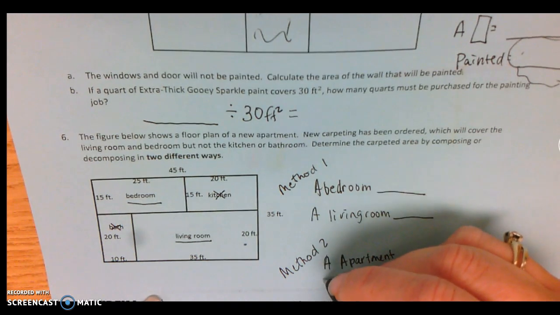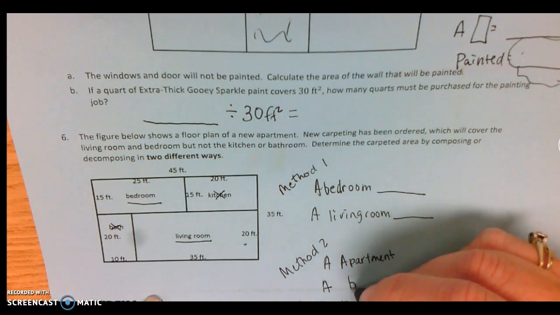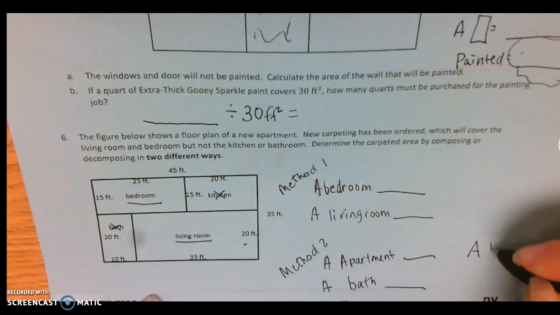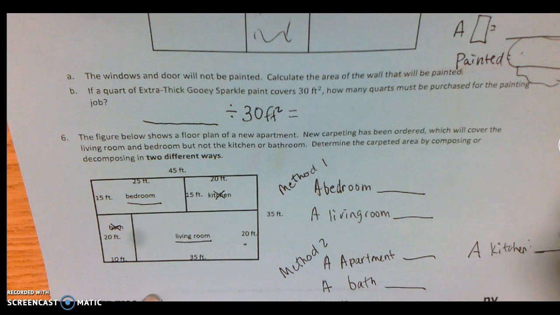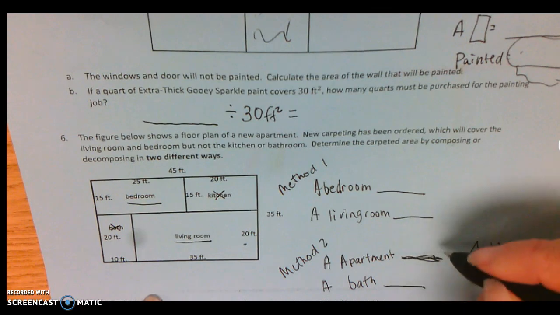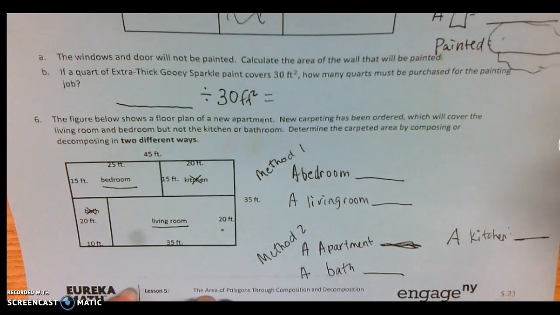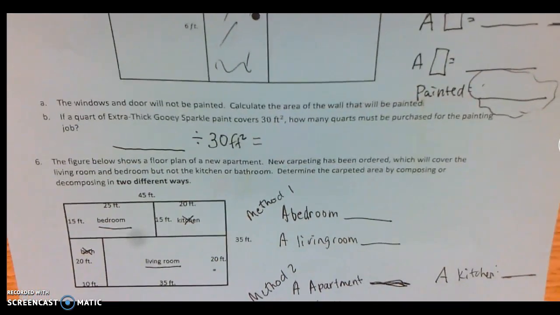and then find the area of the bath and the area of the kitchen. And since I don't need those, think about what operation you need to do to the total in order to find just the pieces that are left. So hopefully you can figure that out.